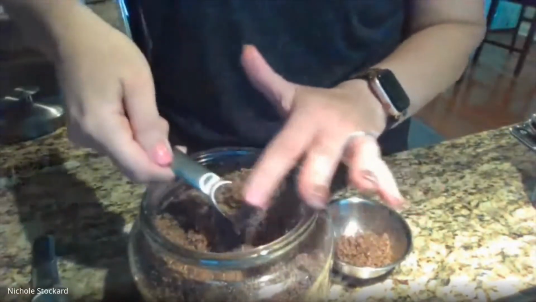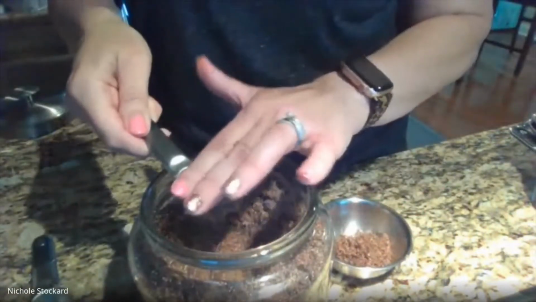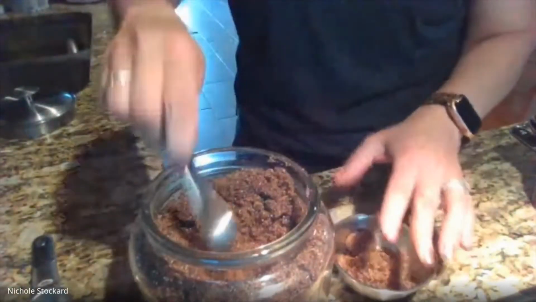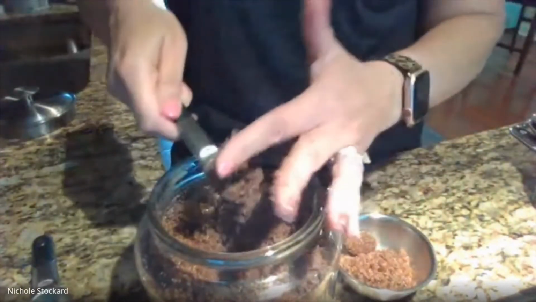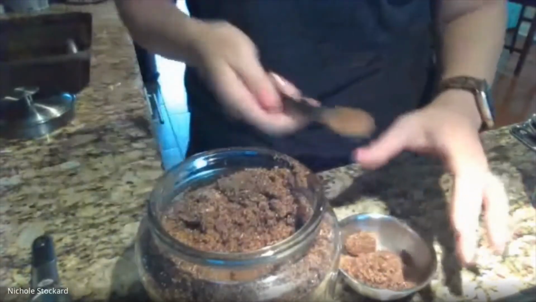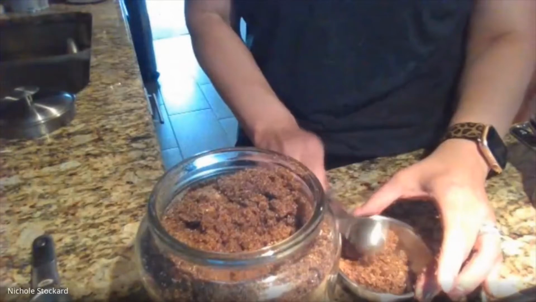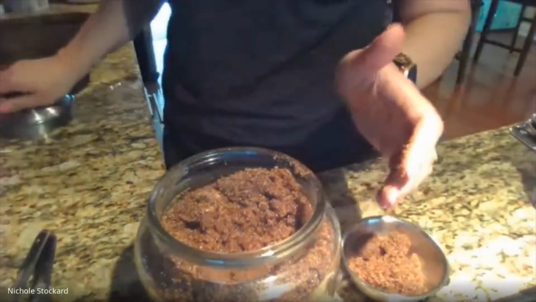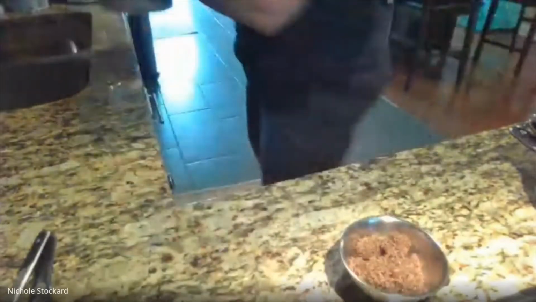Again, you're going to pack it. You don't want it to be overflowing, or else you're going to have an inaccurate measurement. You don't want that to happen. So baking is a true science, and every ingredient plays a key role. So if you over or under measure any ingredient or just leave it out, it's going to greatly affect your recipe. All right. So our brown sugar is done.